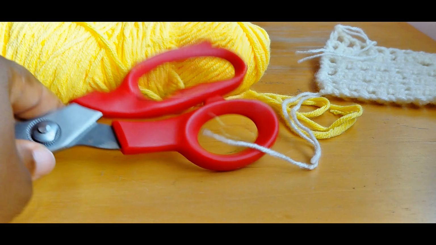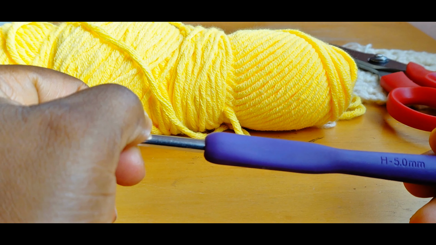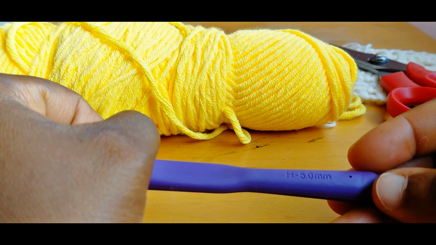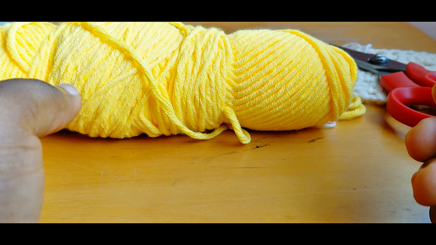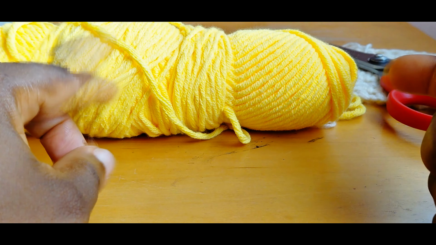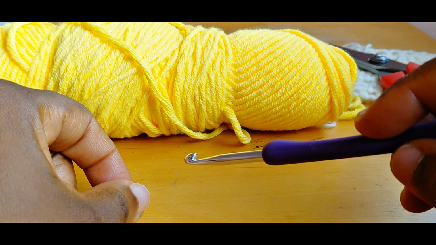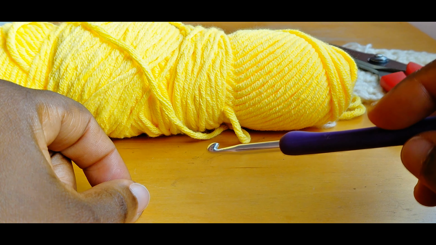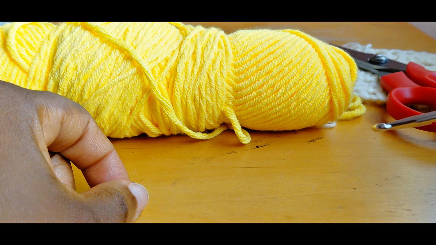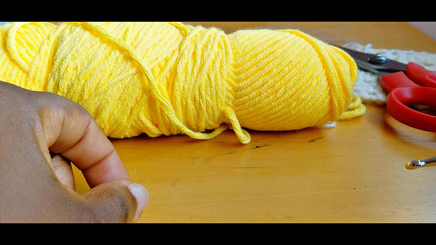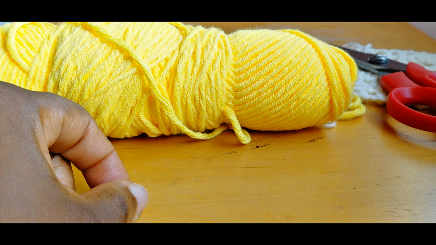What you are going to need is your yarn and your hook. I'm using a 5.5 mm hook, but you can use any hook size of your choice. For my foundation chain, I'm going to chain 20, which is multiples of 9 plus 2, so 9 plus 9 plus 2, making it 20. When I do 20 chains, I'll come back and we'll see how to start the stitch.